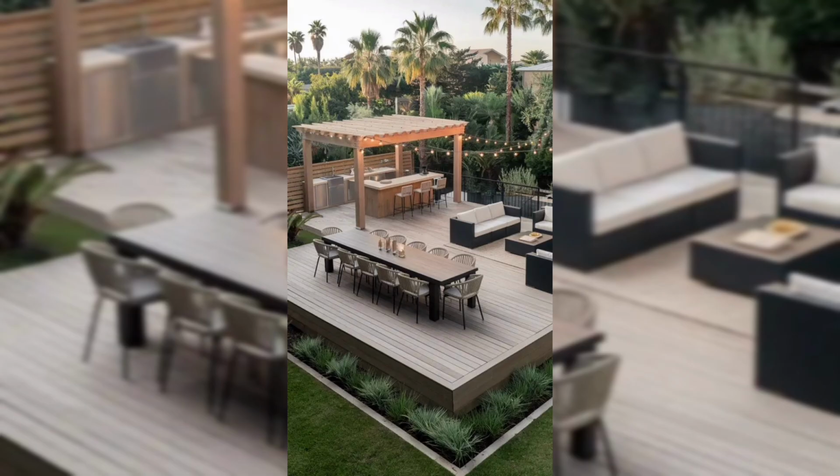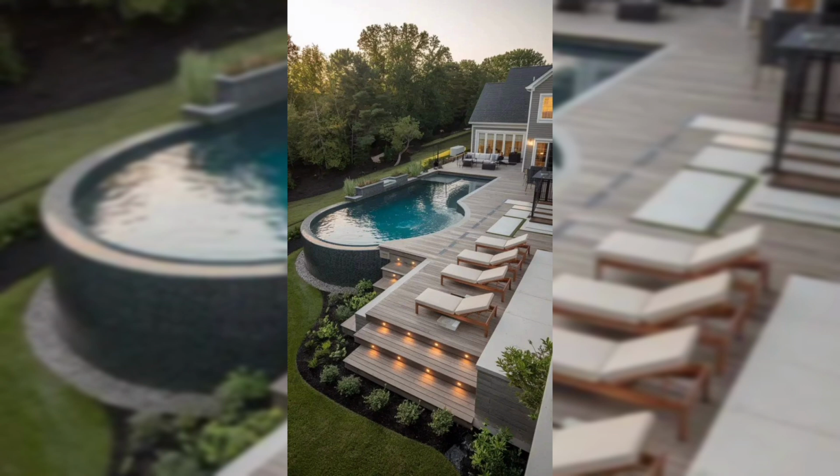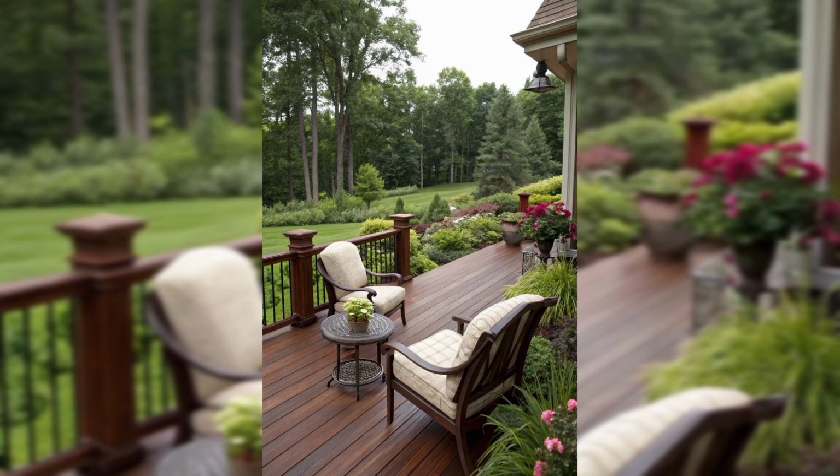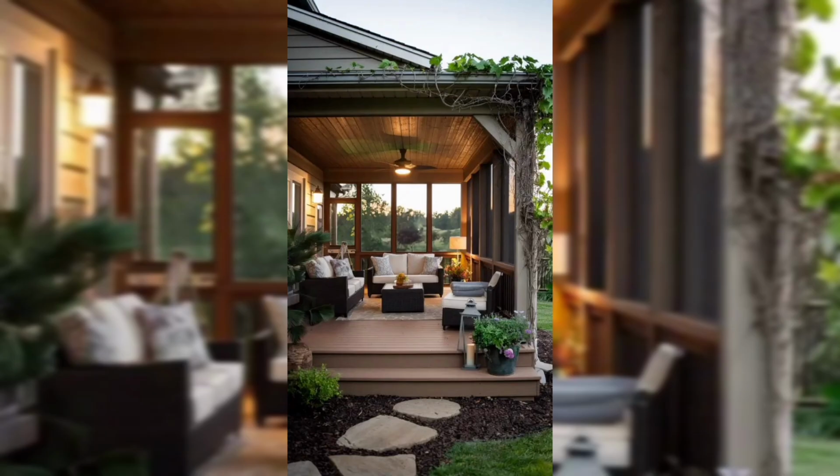Do not forget to select appropriate fasteners, joists and other hardware that come with the interior.